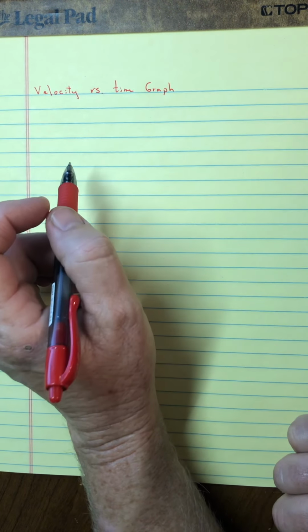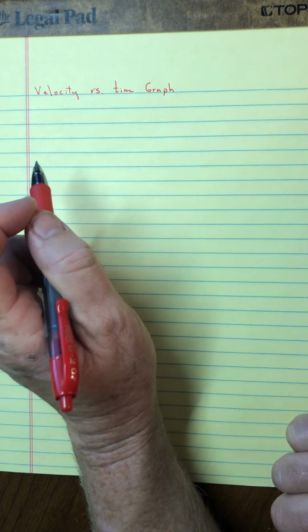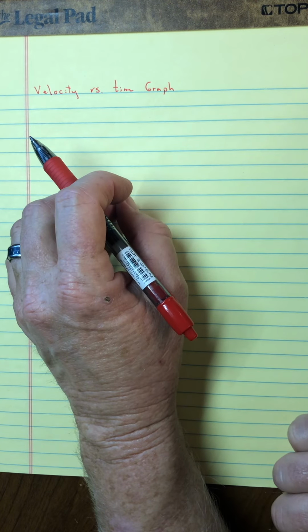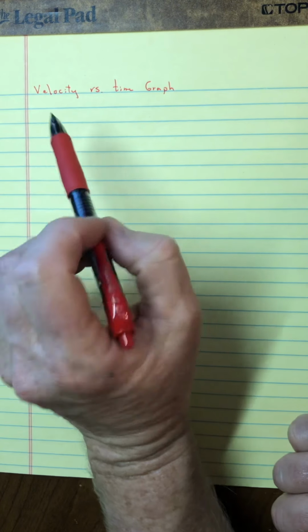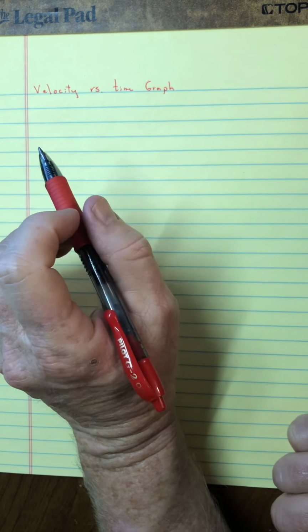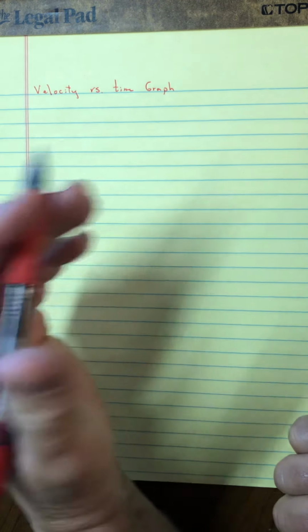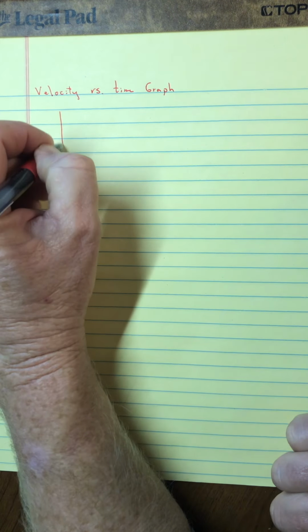Then she reaches a maximum speed of v2, and she maintains that speed for a time of 2.95 seconds.